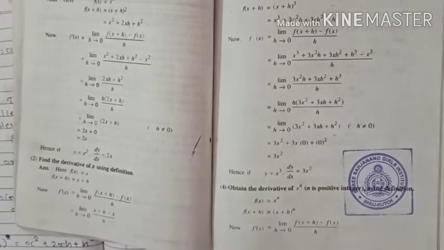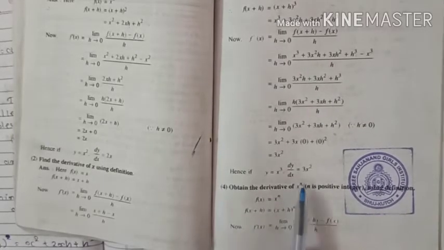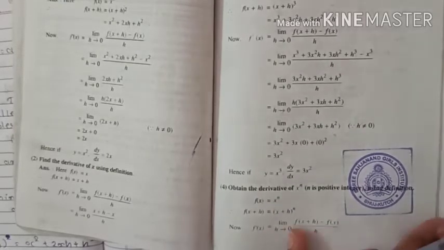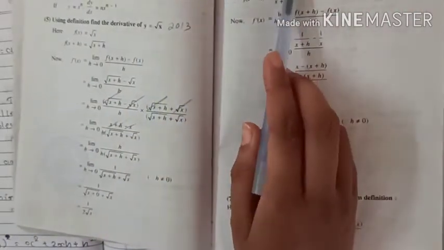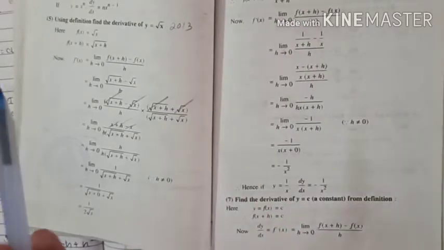Sometimes it will be asked in the examination to obtain the derivative of x raised to n using the definition, right? So under root x, 1 by x, any kind of differentiation using the definition or applying the same rules of the limit we have done, right? We obtain the dy by dx, right?